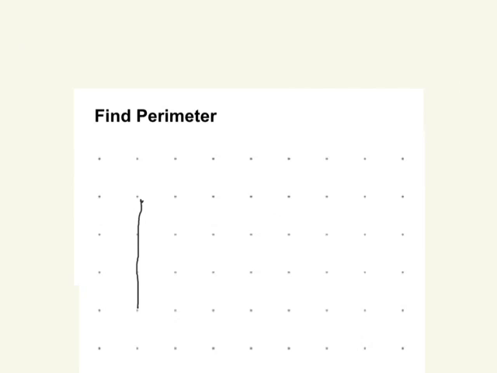Now let's make a 5 centimeter line that starts up here where our 3 centimeter line starts, and we're going to make it horizontal. So 1 centimeter, 2 centimeters, 3 centimeters, 4 centimeters, 5 centimeters. Again, how many dots did we connect to make a 5 centimeter line? Let's see if we get the same answer. 1, 2, 3, 4, 5, 6. 6 dots to make a 5 centimeter line.